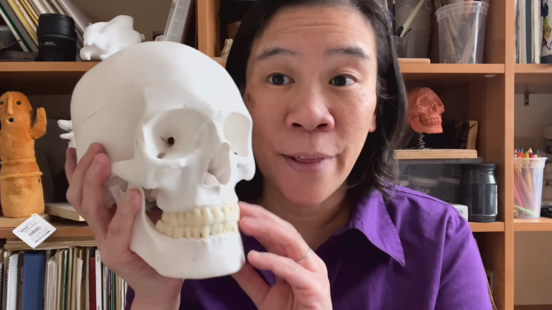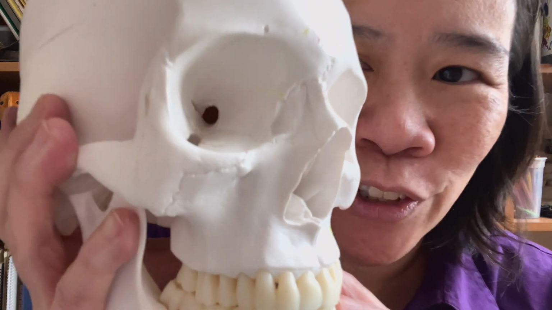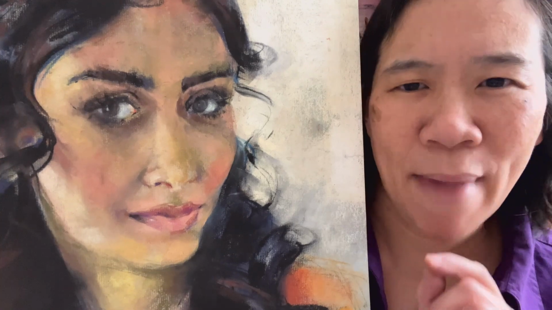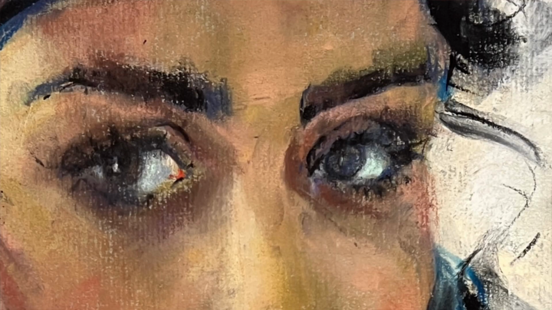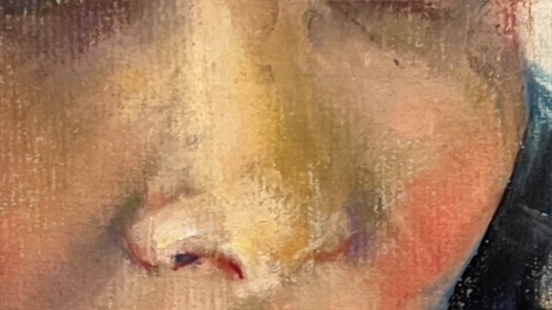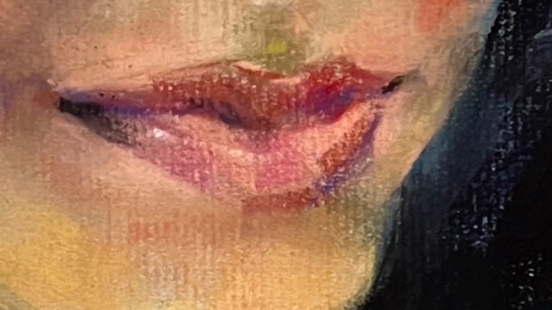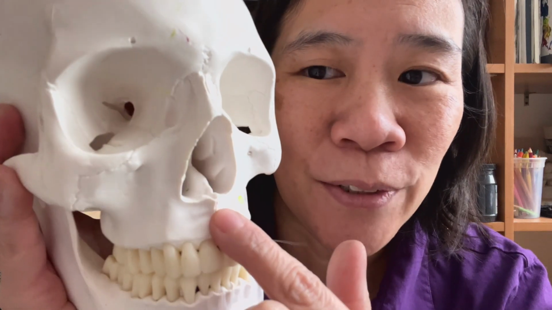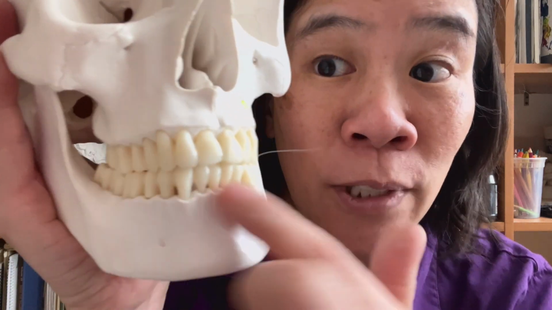A skull is pure structure. This is the key to your success. Look at the eyes, nose, and mouth here and how little they matter in terms of establishing a skull. The eyelashes, the pupils, the bottom part of the nose, and then also the lips. None of those things are on the skull. No eyelashes, no nose, and no lips.